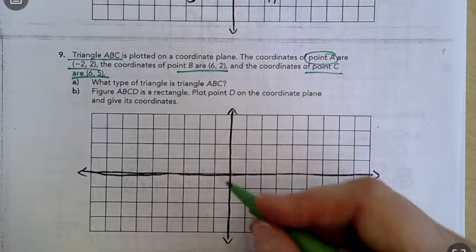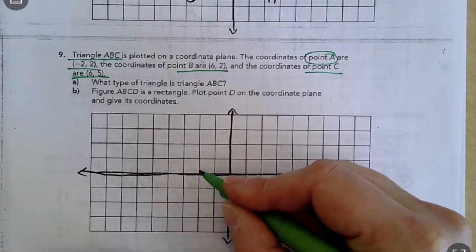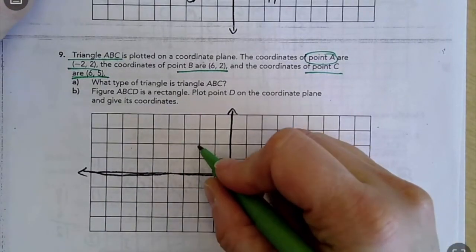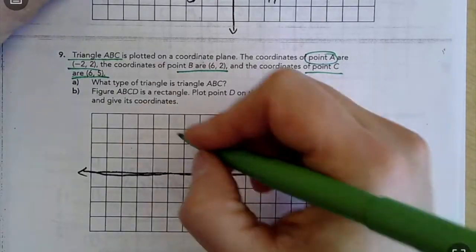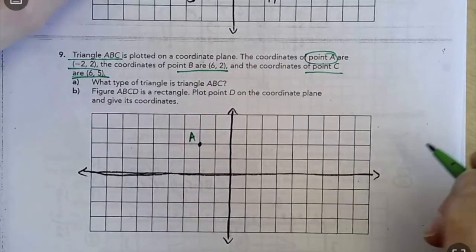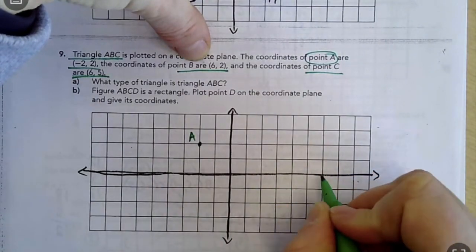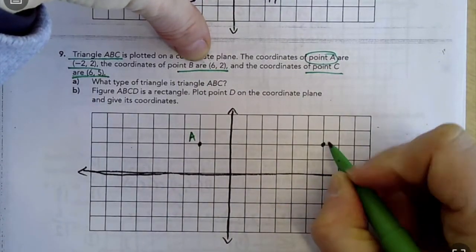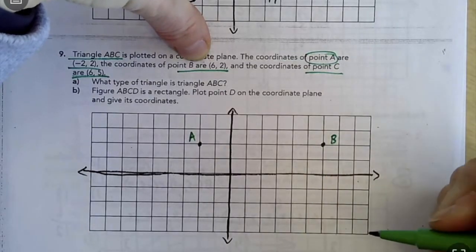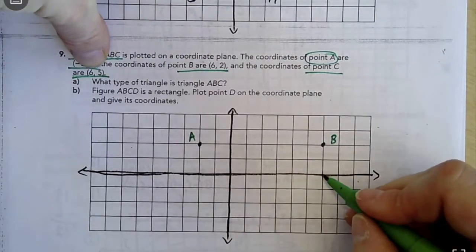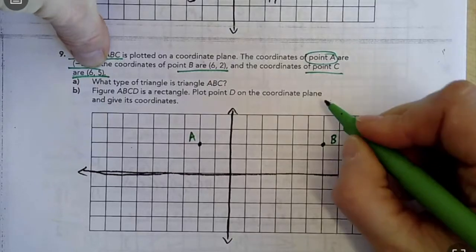Point A, -2, up to 1, 2. B are 6, 2, 1, 2, 3, 4, 5, 6, up 2. There's B. C are 6, 5, over 6, up 1, 2, 3, 4. Oops, 5.